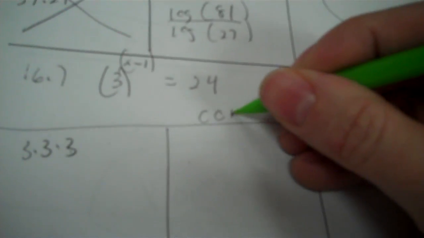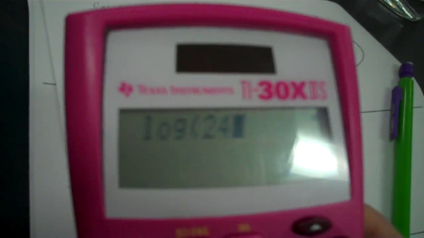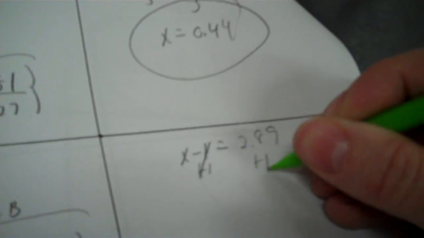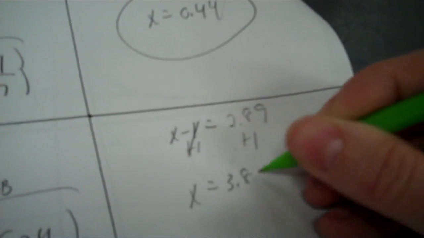So I do my COB. Change of base is what that stands for. So 3, 24. Okay, 2.89 plus 1, that takes us to 3.89.